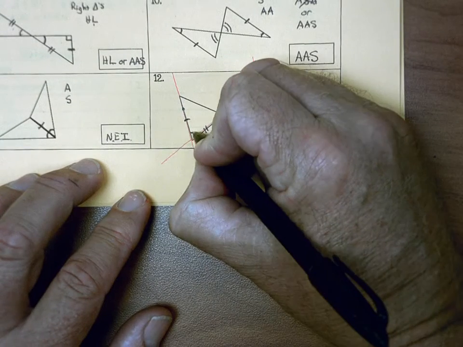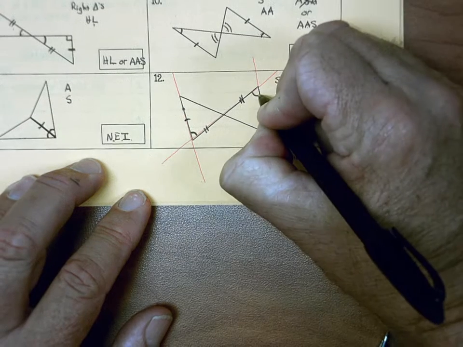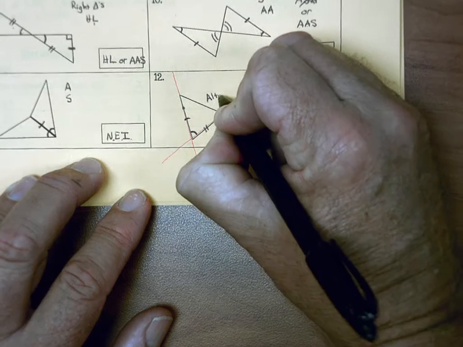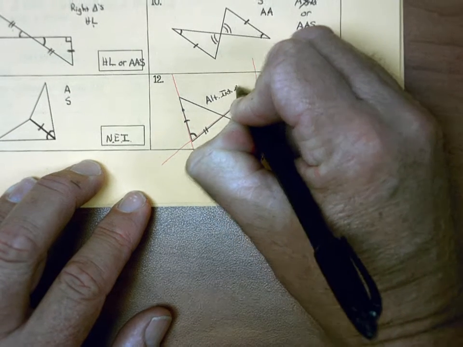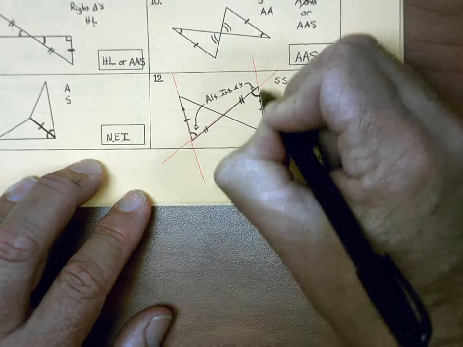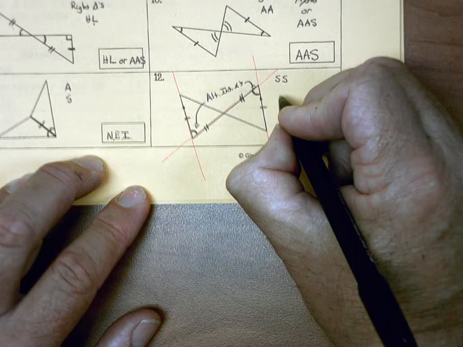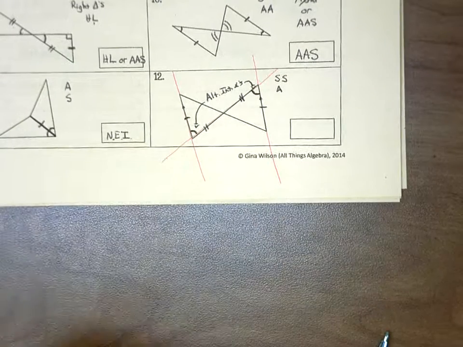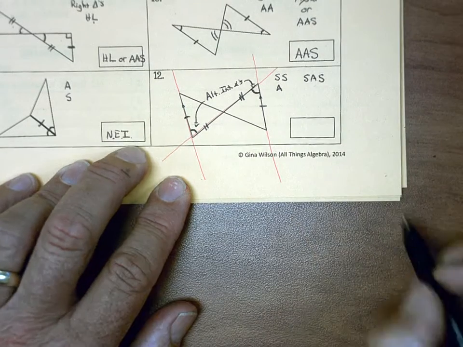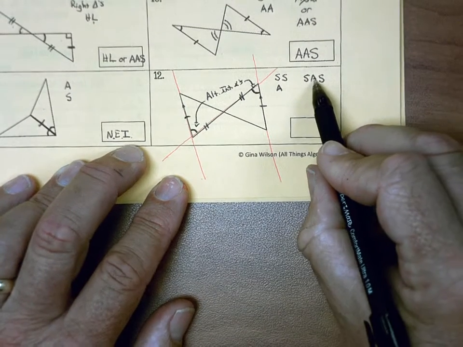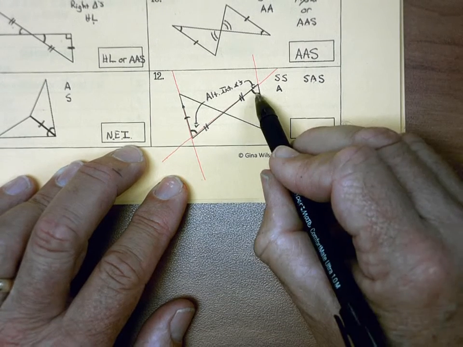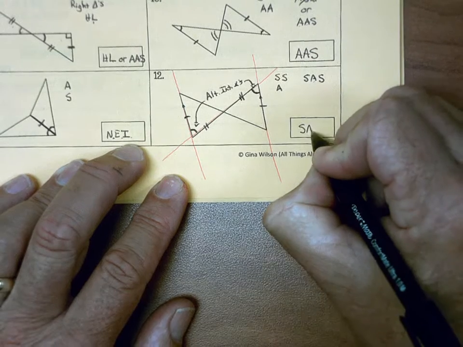So that makes that angle the same as that angle. Why are those two angles congruent? Well, that is what we call alternate interior angles. Alternate interior angles are going to be equal if the lines are parallel, and they are. So I have a set of equal angles. So I have two S's and an A. If you have two S's and an A, the only valid reason to show the triangles are congruent is because of side angle side. And it is side angle side if the angle is in between the two sides. You could see that angle is in between the two sides. So number 12, side angle side would work.